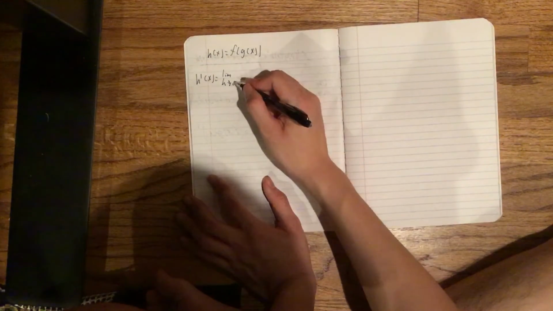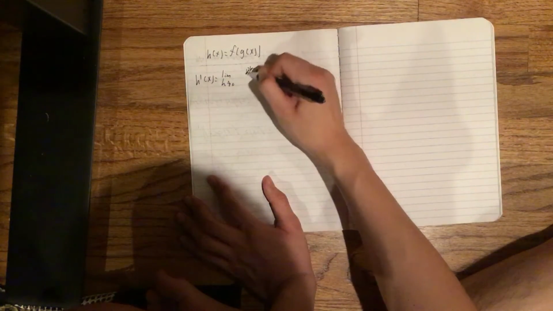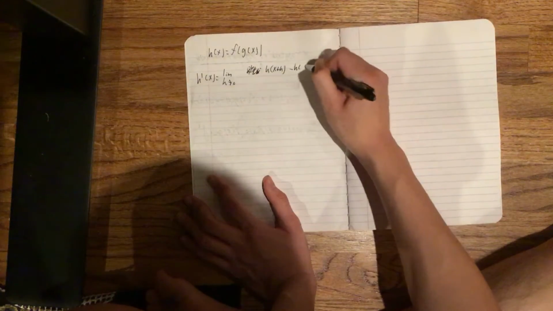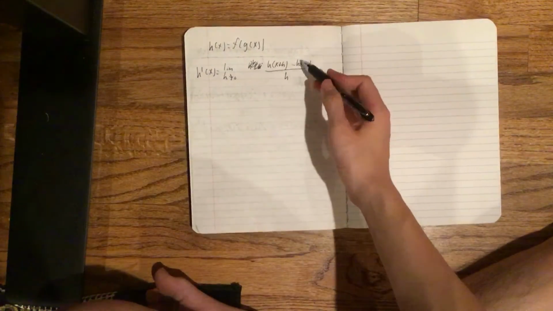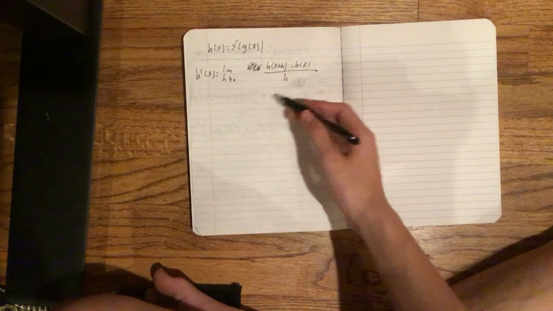It would be lim as h approaches 0, h of x plus h minus h of x over h. And these h's are different. This represents a function, this represents some arbitrary letter that approaches 0.